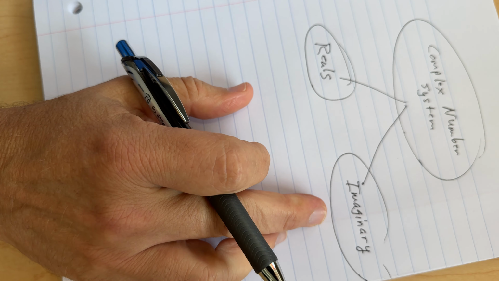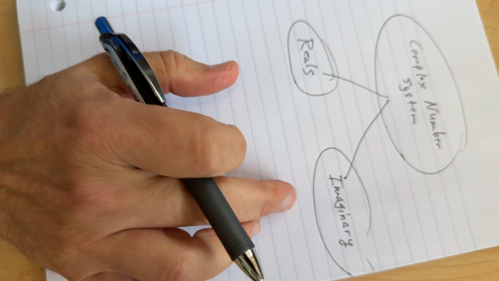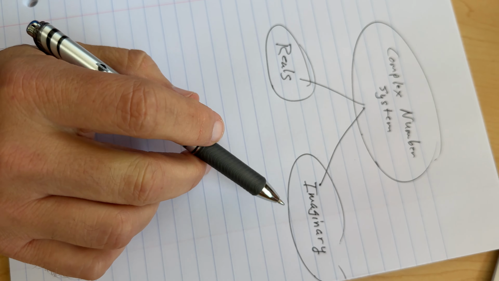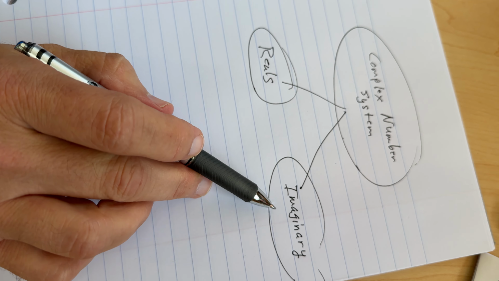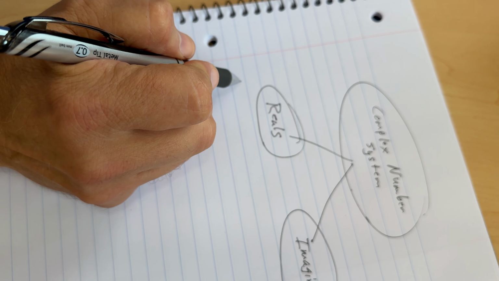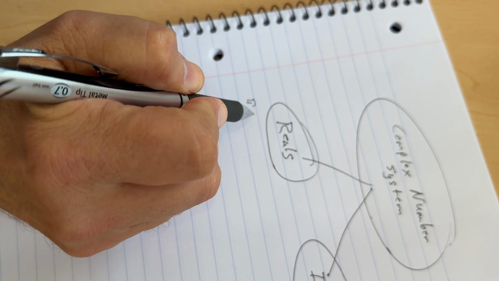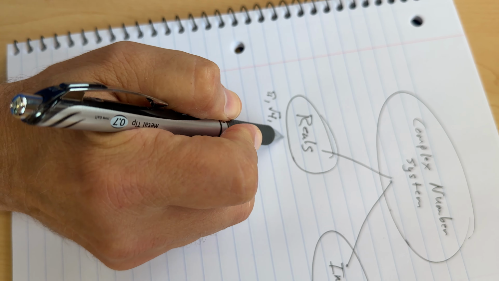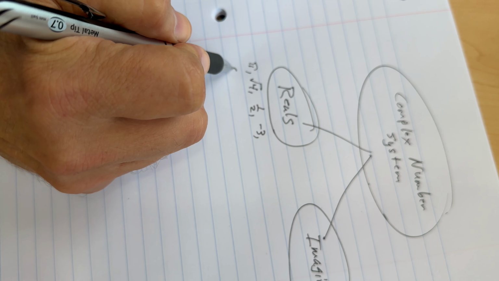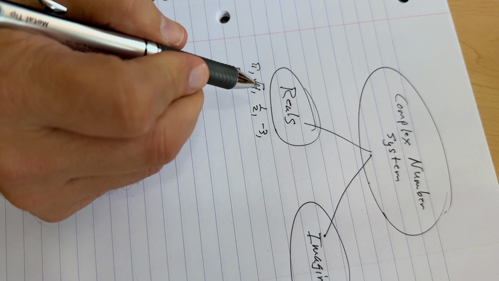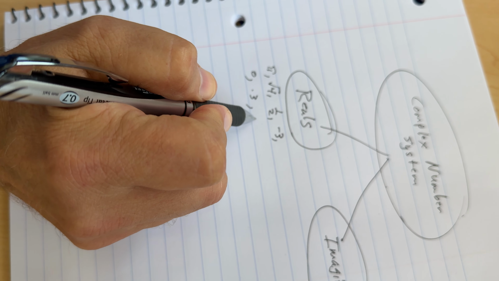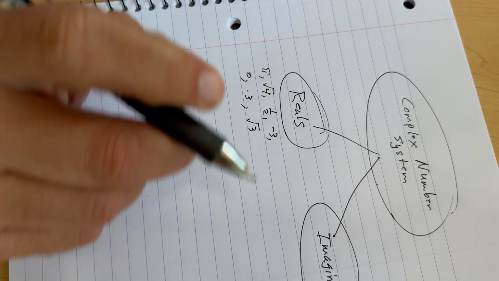Now, the imaginary numbers are not really imaginary. They're called imaginary numbers because when they were first invented, they didn't have a use for them. But now we do have a use for them, but they kept the name. So real numbers are numbers like pi, square root of 4, 1/2, -3. It's pretty much every number you've ever seen in your life and used. So just all kinds of numbers like this. These are all real numbers.